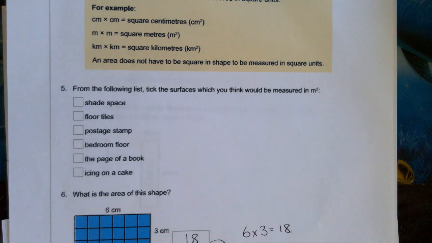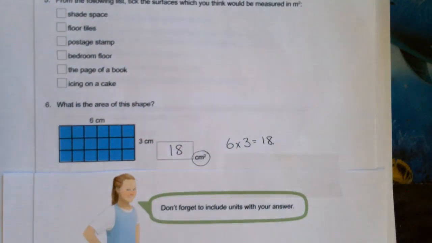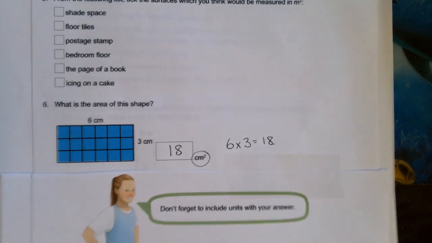The shade space and the floor tiles, yes, I agree. And the bedroom floor, yes. The others, no, that would be a really, really tiny number. Now I've done this example. So what is the area?